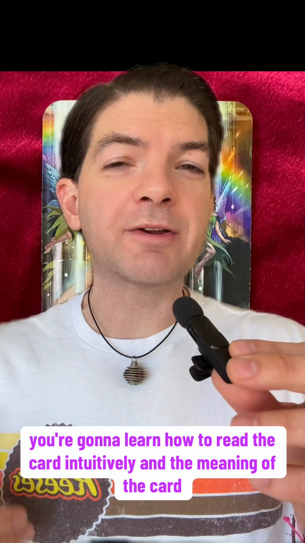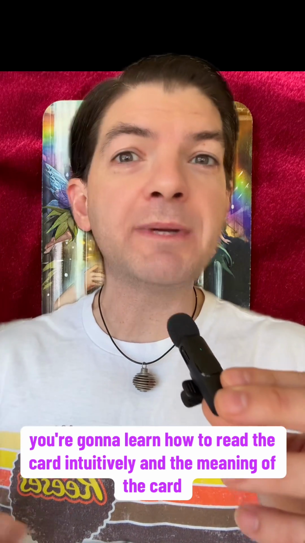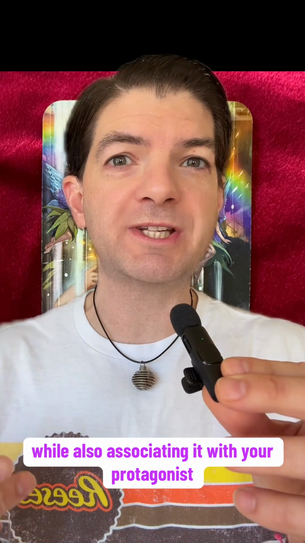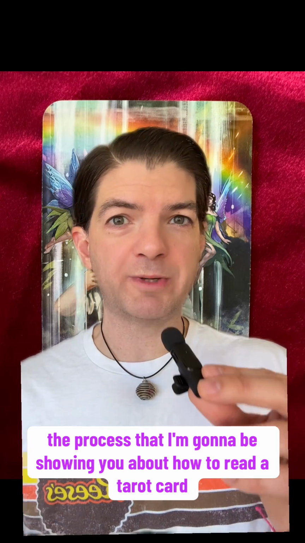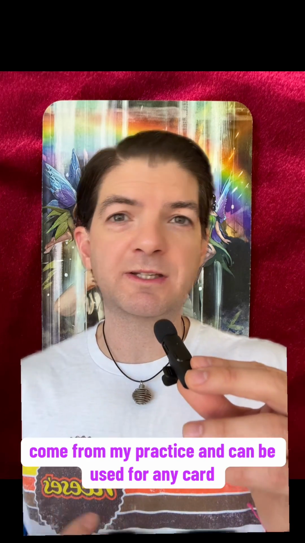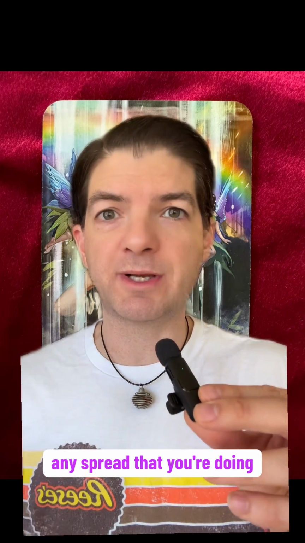You're going to learn how to read the card intuitively and the meaning of the card while also associating it with your protagonist. The process that I'm going to be showing you about how to read a tarot card comes from my practice and can be used for any card, any spread that you're doing.